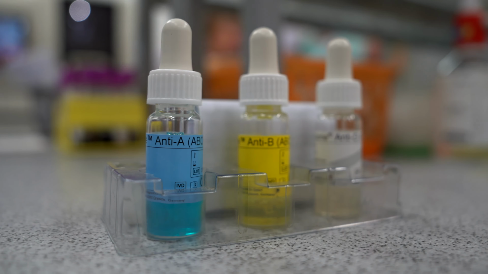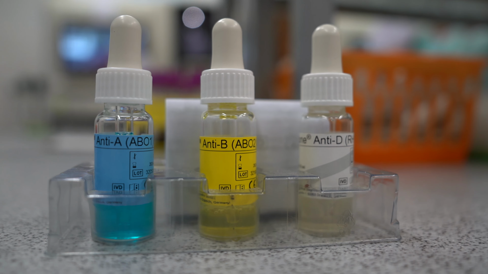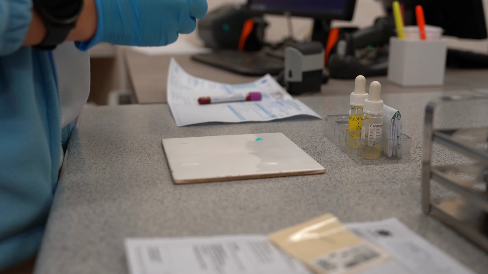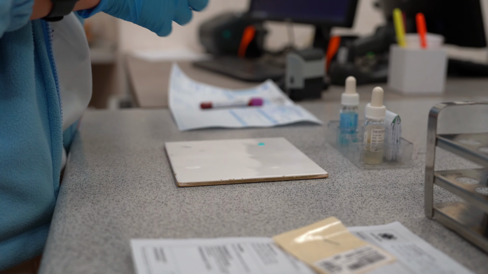If the patient's blood group hasn't been tested in the lab before, a preliminary blood group test is performed using diagnostic sera, anti-A, anti-B, and anti-D.